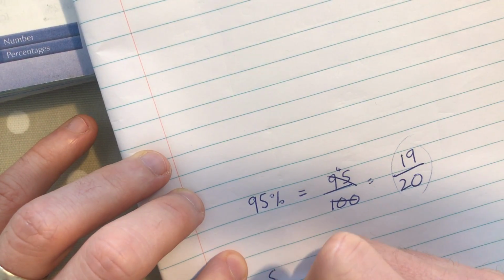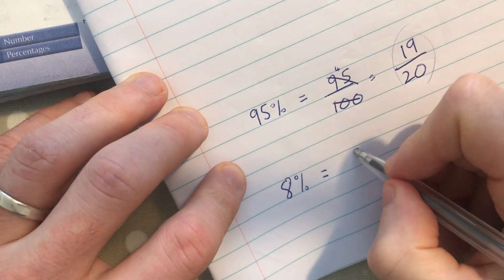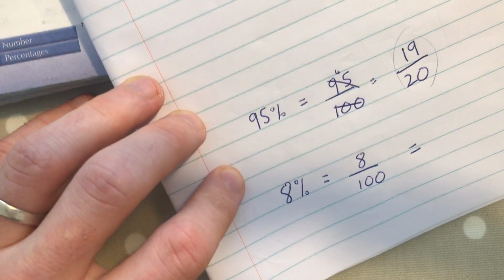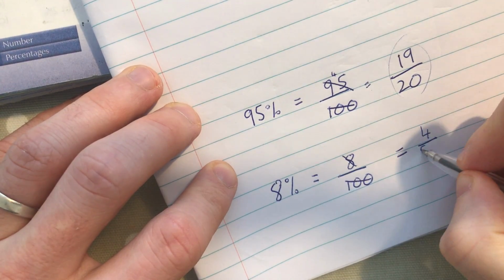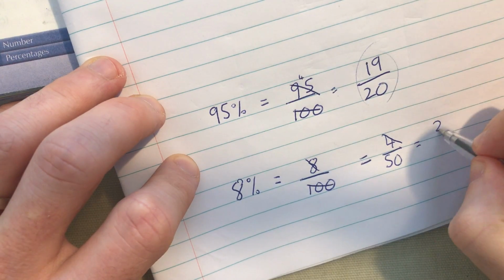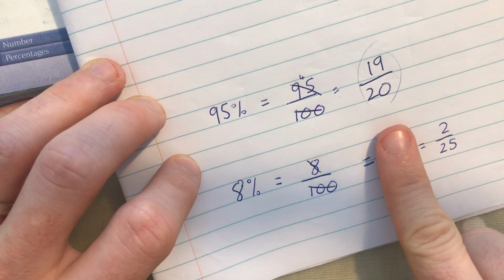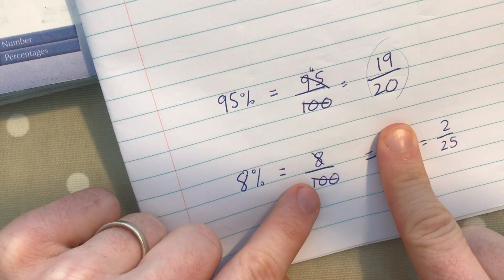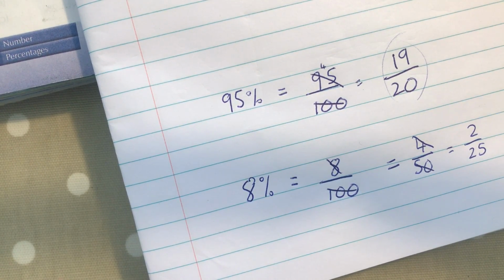Now, they also give me one like 8%. They say write that percentage as a fraction. So it'd be 8 over 100, and then they want us to simplify. So what goes into 8 and 100? Well, I could say 2. 2 goes into 8 four times, and 2 goes into 100 fifty times. Is that as simple as it can be? No, it can go even smaller because 2 goes into 4 twice, and 2 goes into 50 twenty-five times. So 2 over 25. What you could have done in the first place when you had 8 over 100, you could have divided 8 by 4, which would give you 2, and 100 by 4, which would give you 25, to bring you straight to the answer. But it doesn't really matter. You can do it either way.